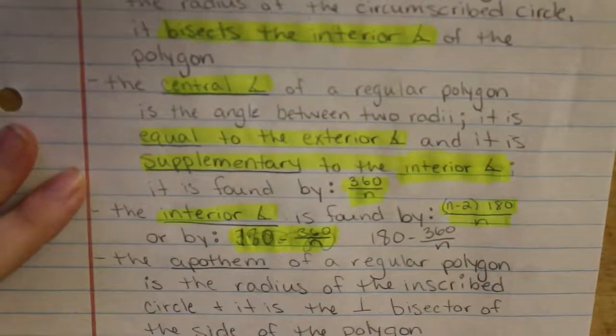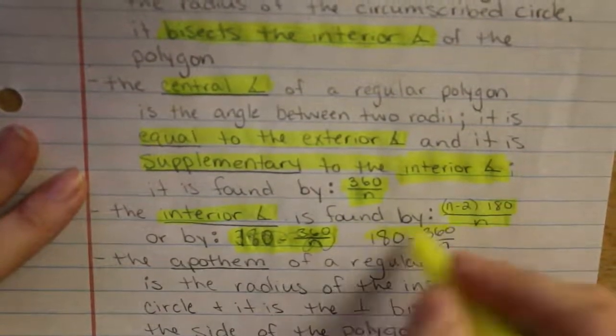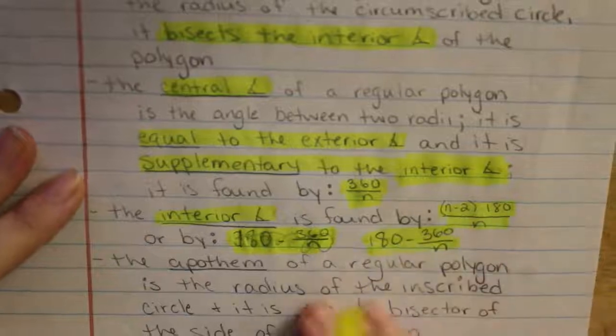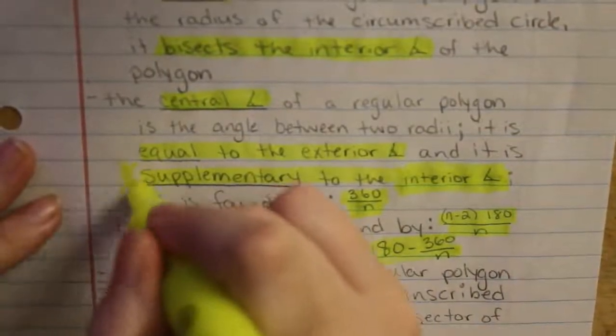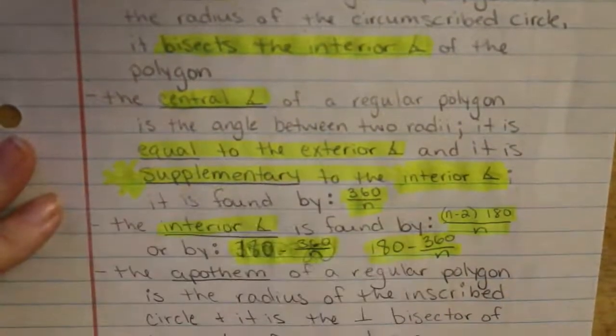I'm sorry, I've been writing a lot of math out today. So 180 minus 360 divided by n, because right here they are supplementary.